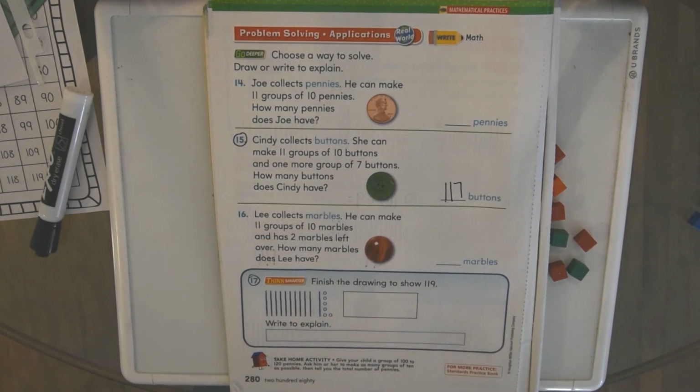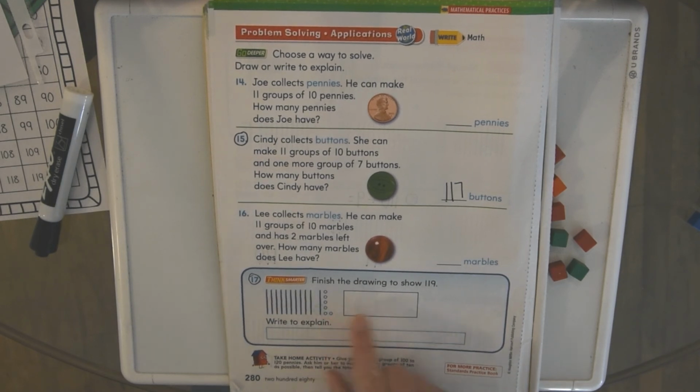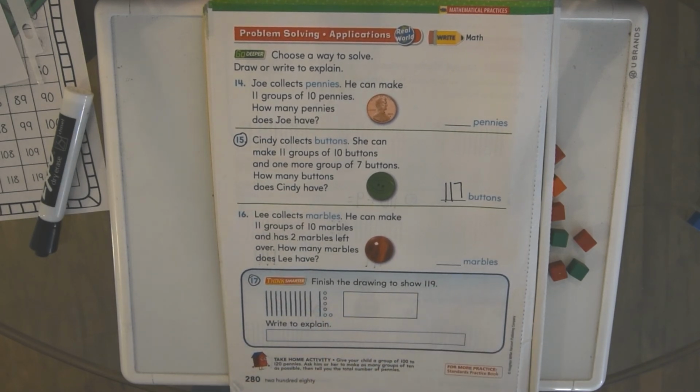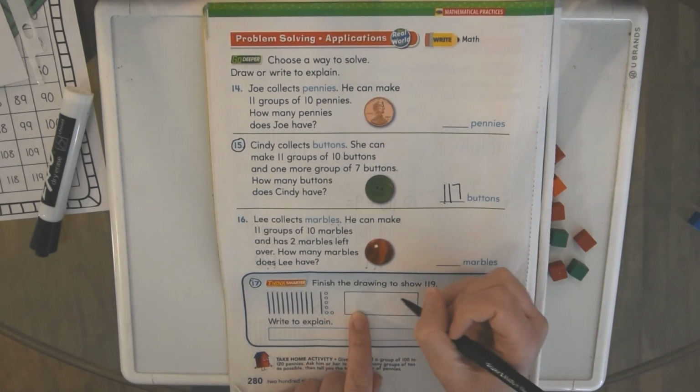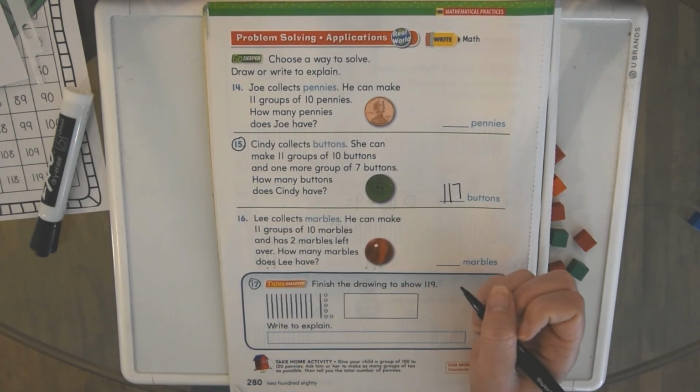But we need to get to 119. So what do we need to draw? We need to draw more ones, okay? Because we have 116, we are missing 3 more ones. So let's draw them. And as I draw them, I'm going to count to make sure I draw the right amount until I get to 119.